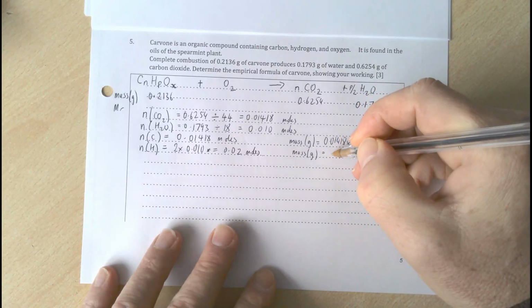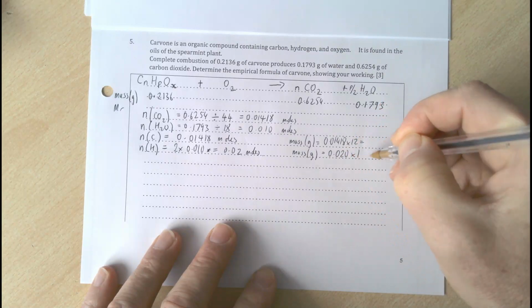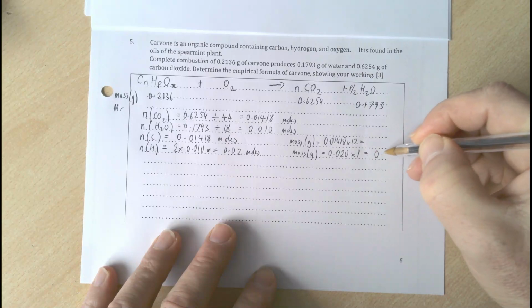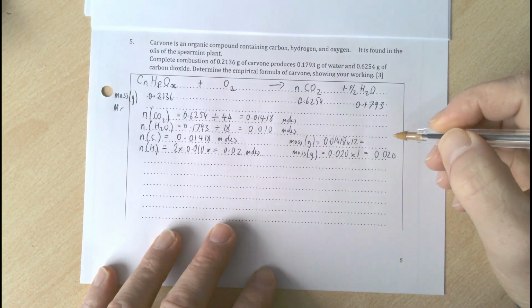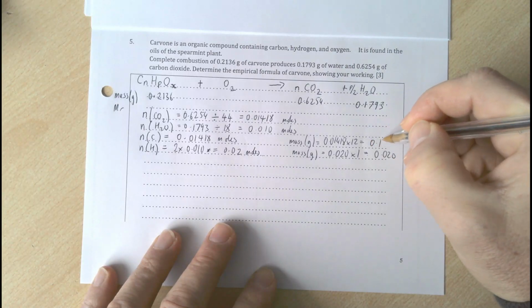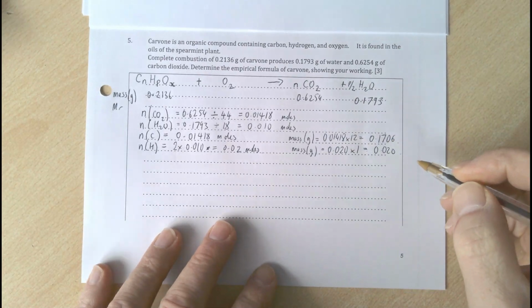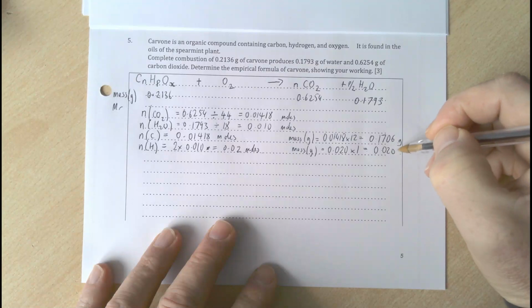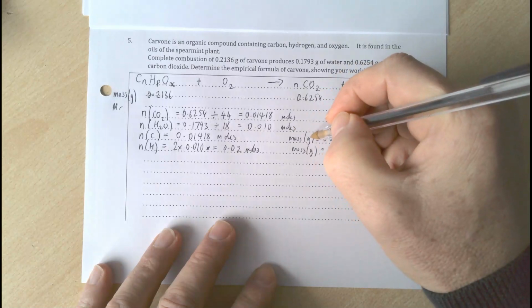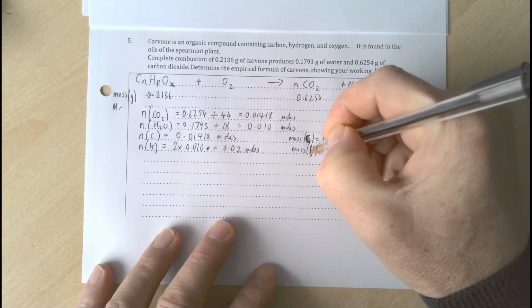And the mass of hydrogen is 0.02 times by 1, because hydrogen's got a formula mass of 1, so we can do that one. The mass of carbon I got to be 0.1706, and again the numbers might vary a bit depending on how many decimal places you've used. So that many grams of carbon are in there, that many grams of hydrogen were in there.